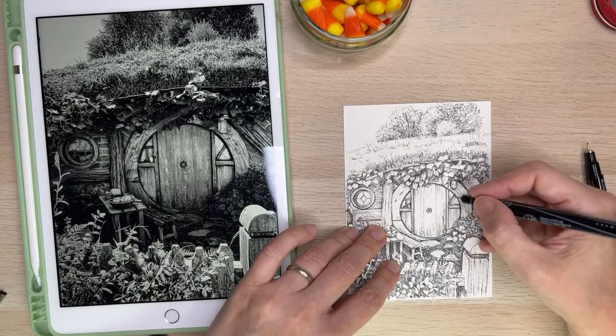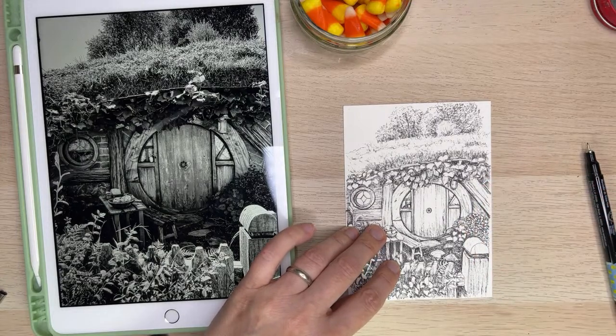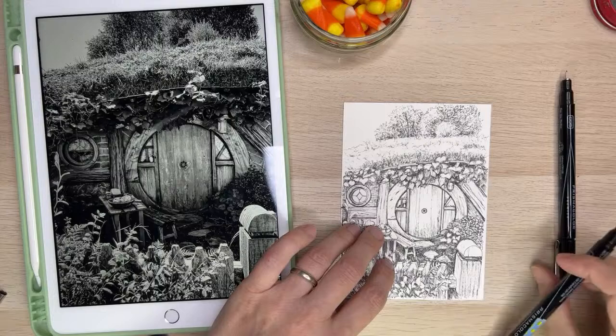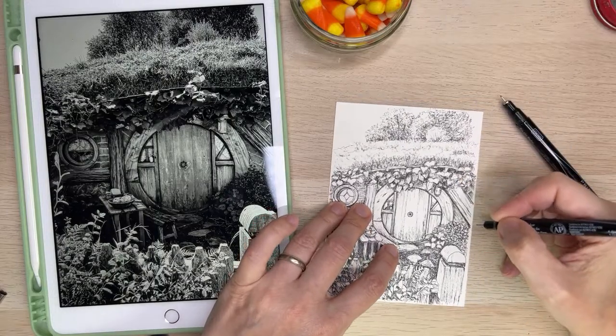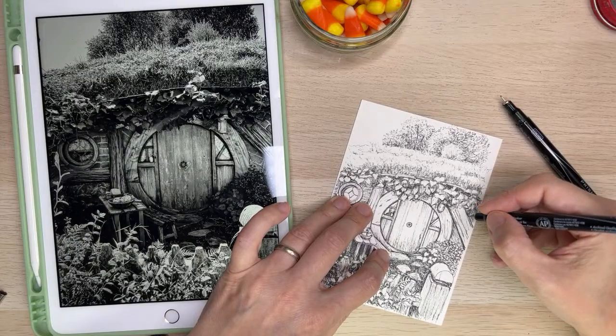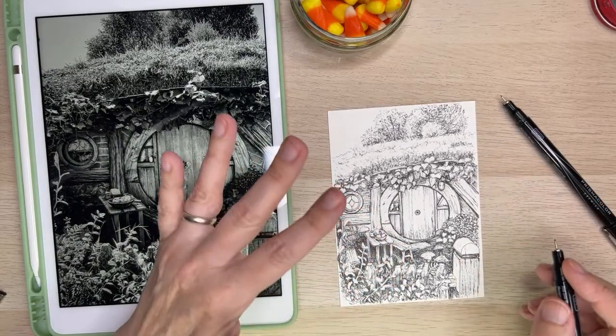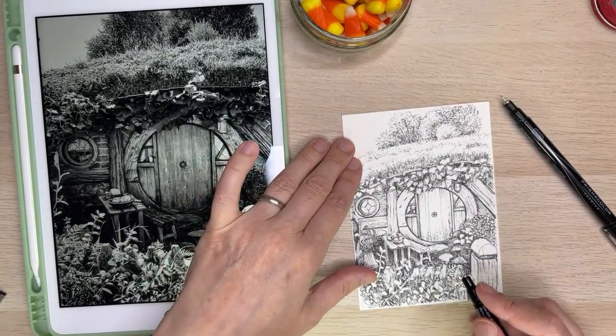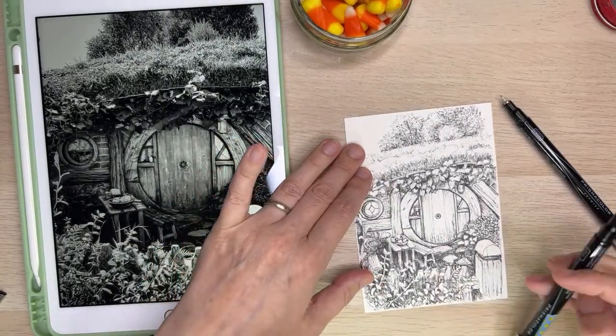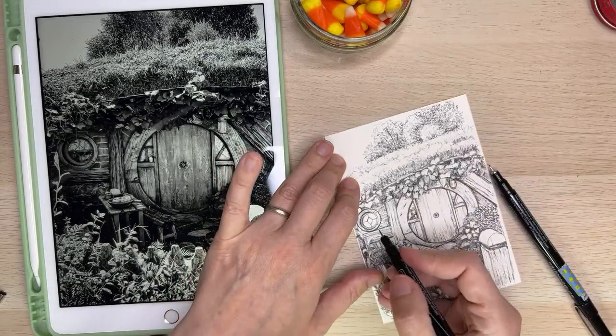What I'm doing at this point, at the end, is I'm just looking for where I need to add those last bits of darks without going overboard or outlining or anything. Just like, where have I missed opportunities to make things pop a little bit more? I think here's one area.